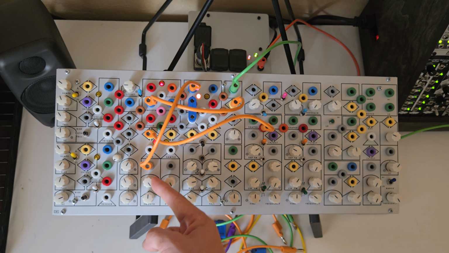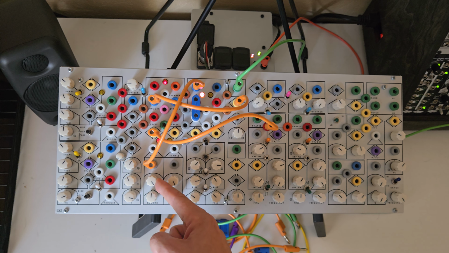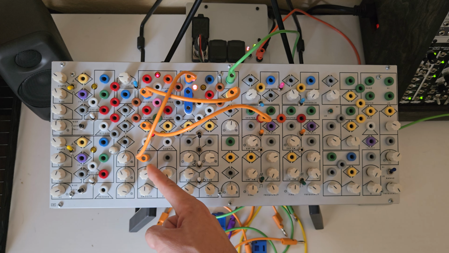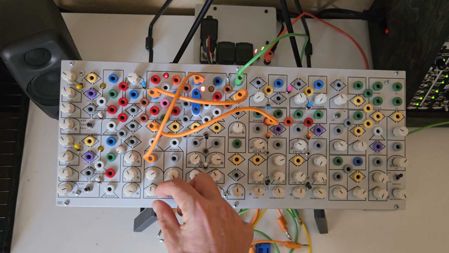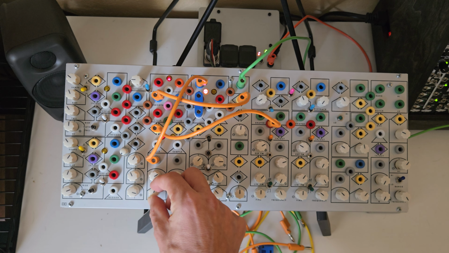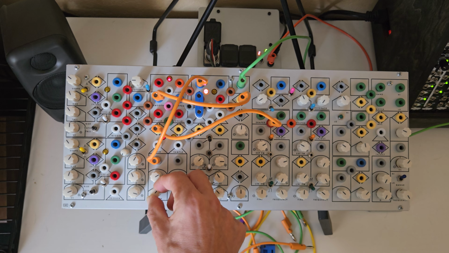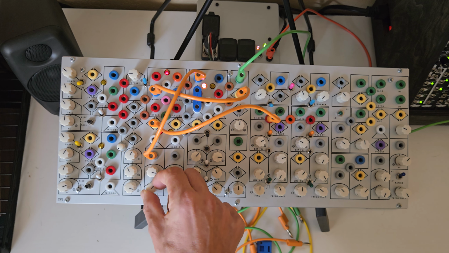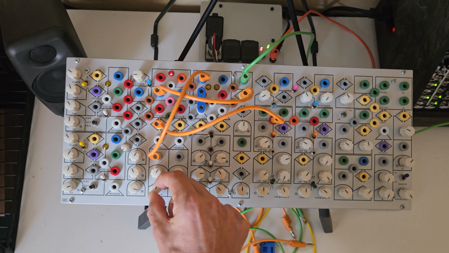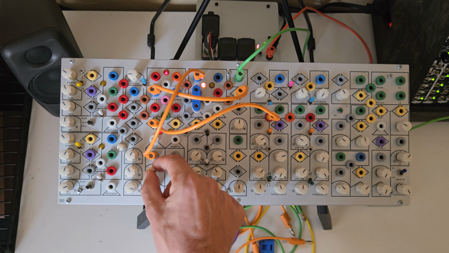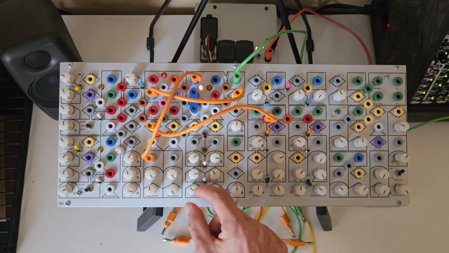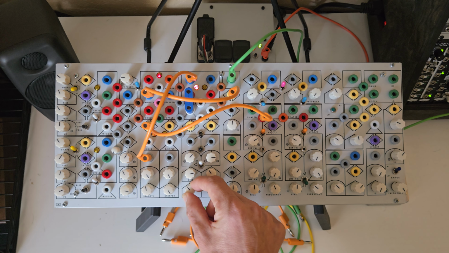And then we can play around with the amount of voltage control. So we're already maxed out with the attenuator here. Let's back that off a bit. It gets more mild, and then let's open this up a bit, which lets through the initial amount. Play with our envelope a bit.